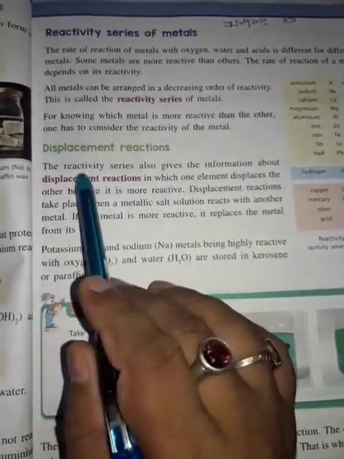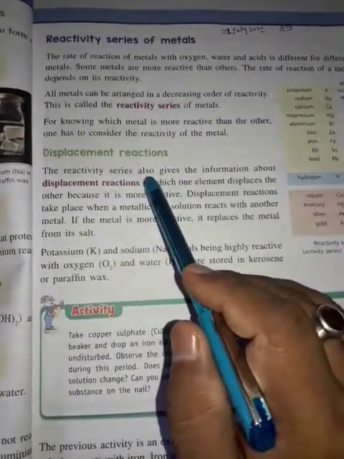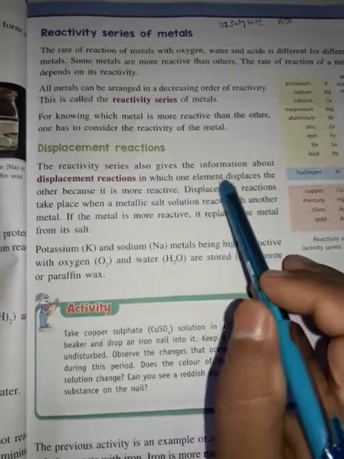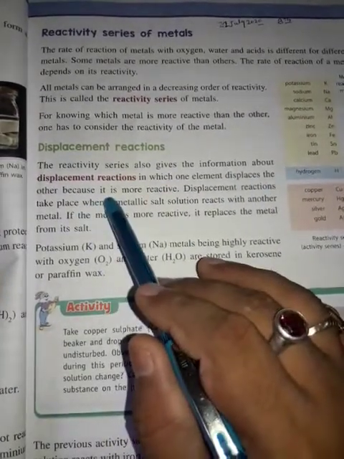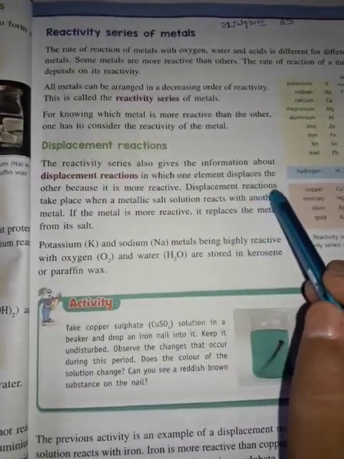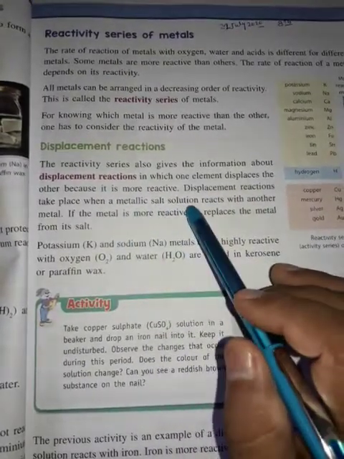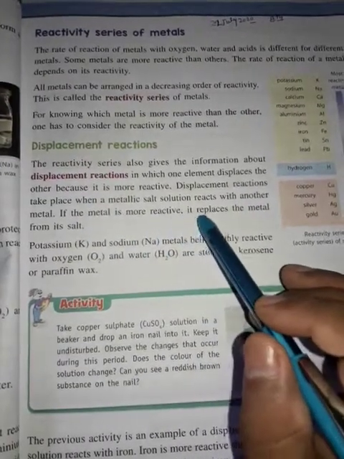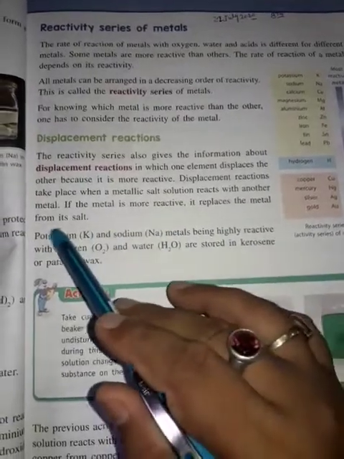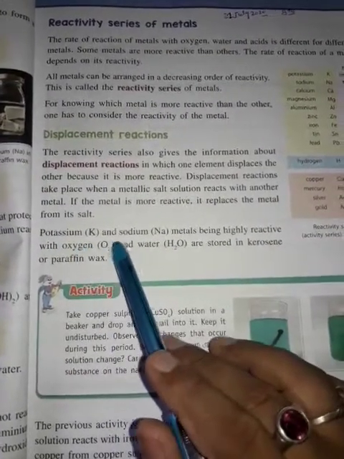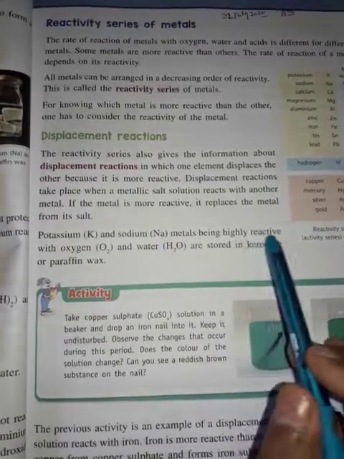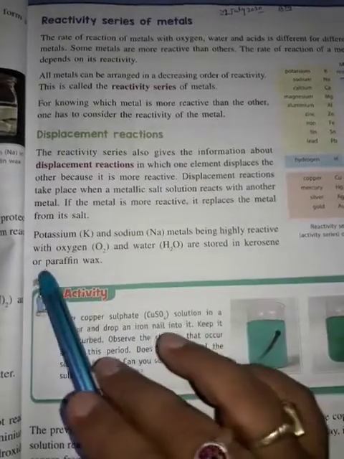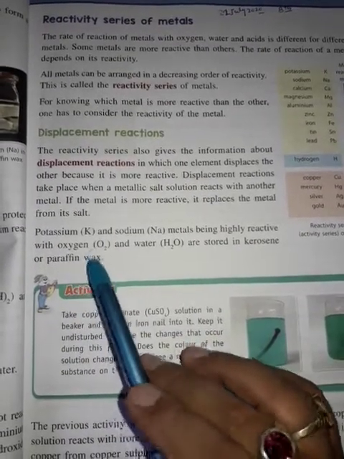Displacement reactions: the reactivity series also gives information about displacement reactions, in which one element displaces another because it is more reactive. Displacement reactions take place when a metallic salt solution reacts with another metal. If the metal is more reactive, it replaces the metal from its salts. Potassium K and sodium Na, metals highly reactive with oxygen and water, are stored in kerosene oil or paraffin.